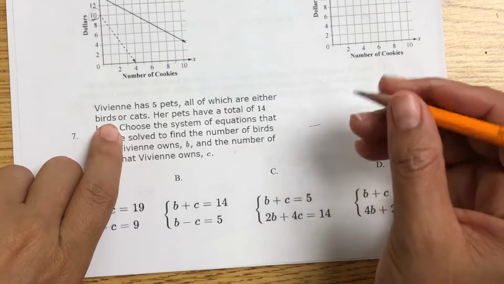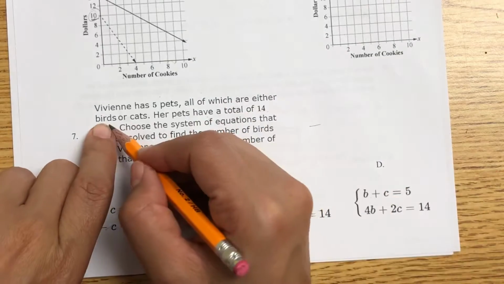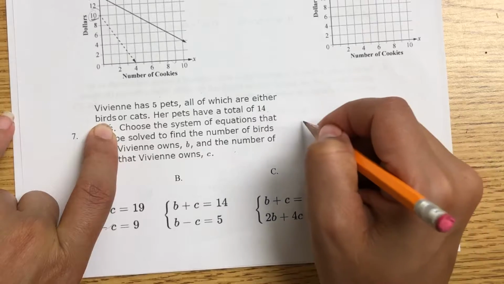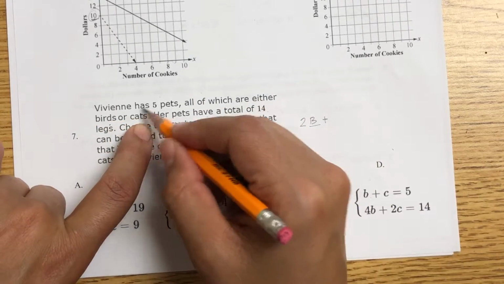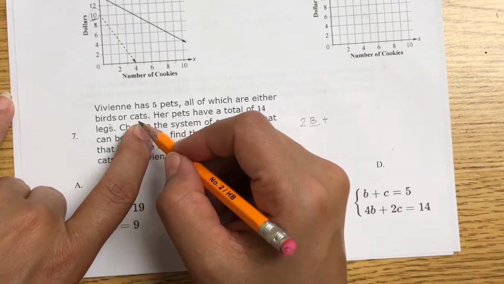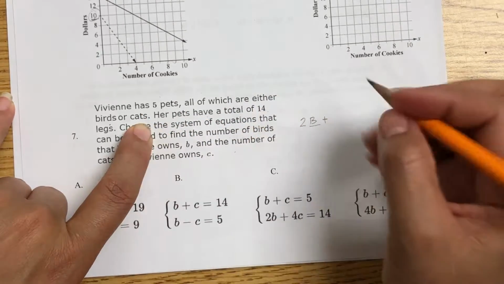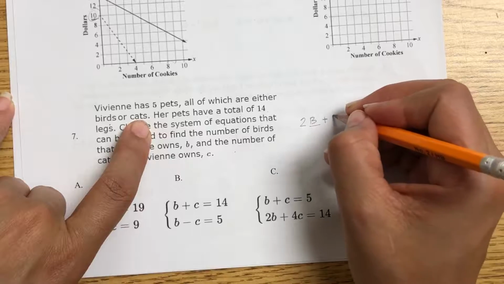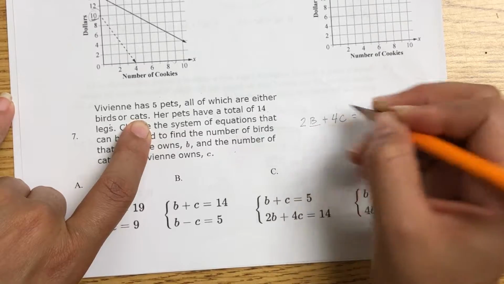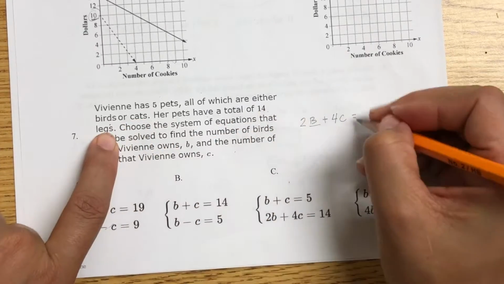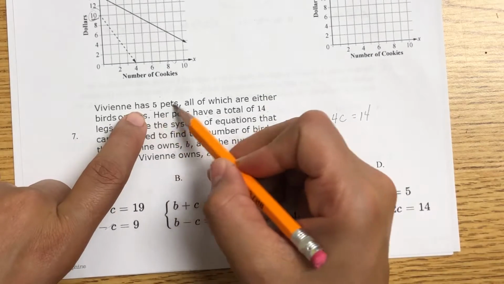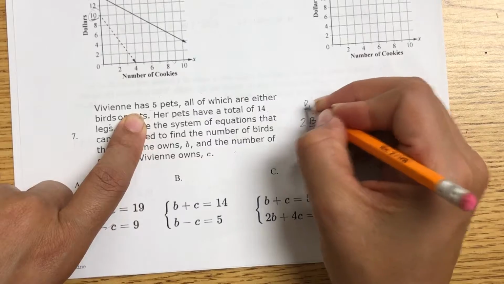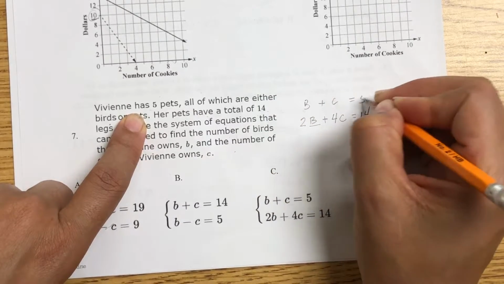Okay, so birds have 2. So how many legs do birds have? 2. So 2B plus how many legs do cats have? They have 4. 4C is equal to a total of 14 legs. Okay, that's one equation. Also, she has a total of 5 pets. So when you take her birds plus her cats, it has to equal 5.